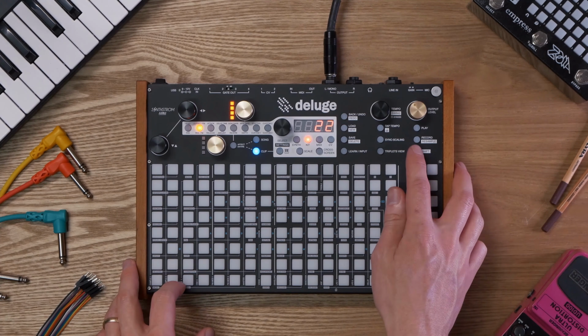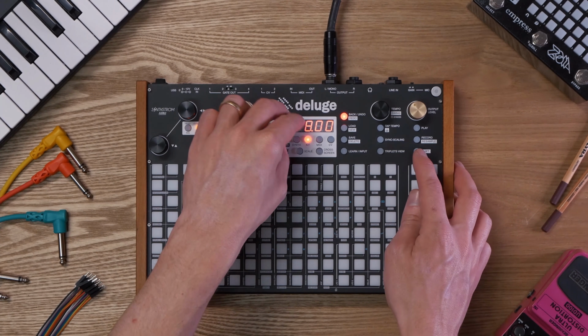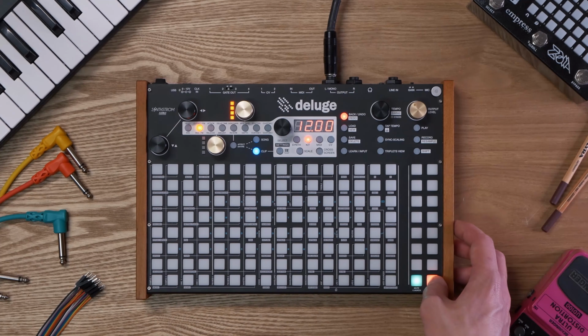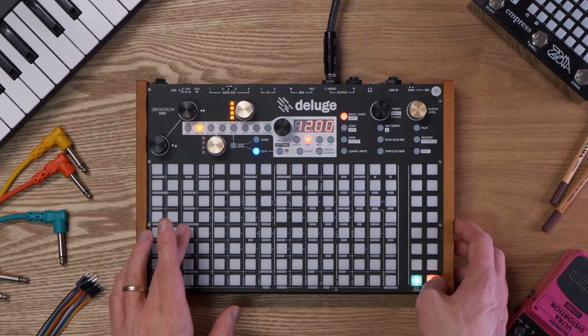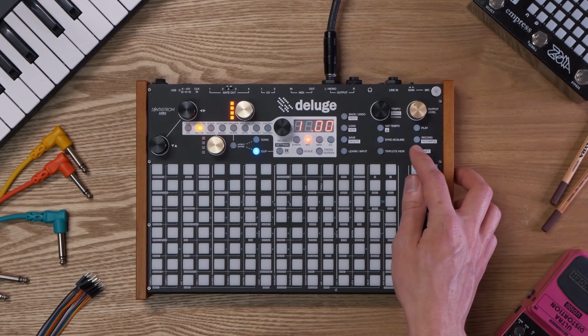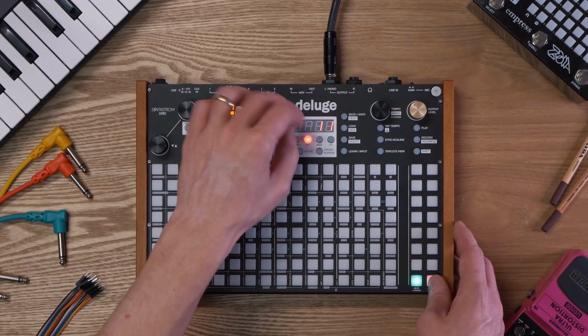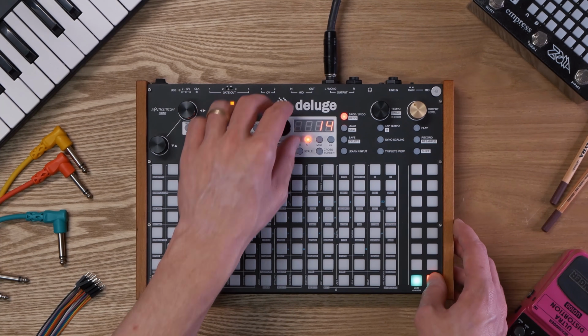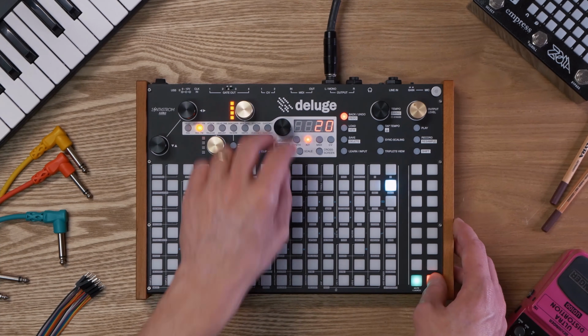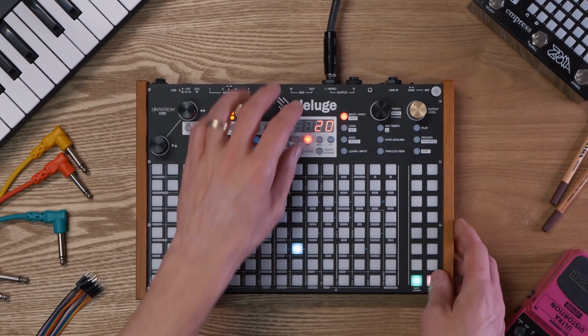It can teach you a lot about synthesis. So, from here, let's just transpose this oscillator up. And we'll change the transpose to be mapped to envelope 2. Great, let's change the decay of envelope 2.